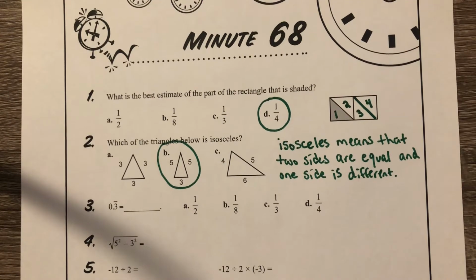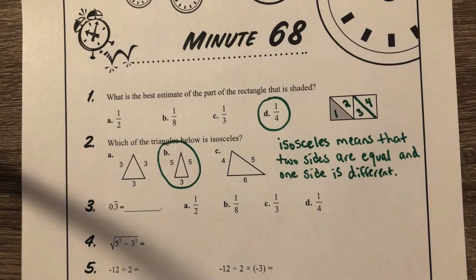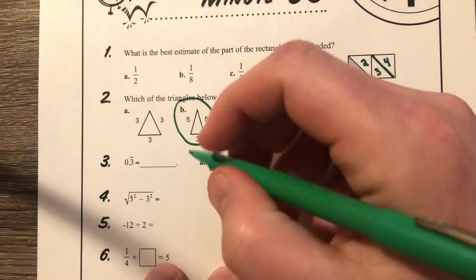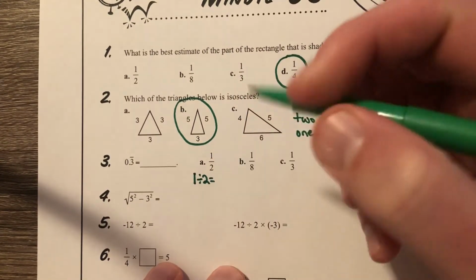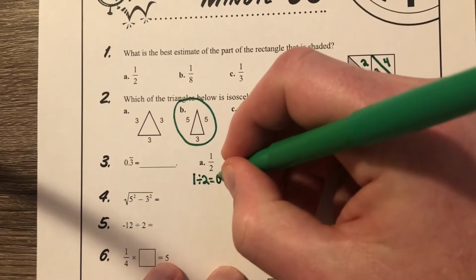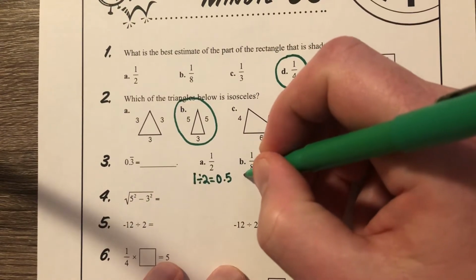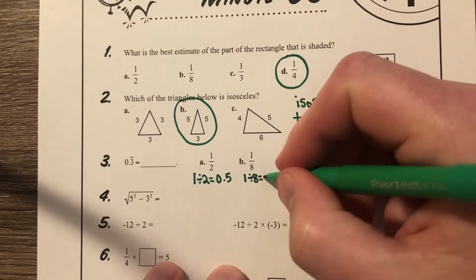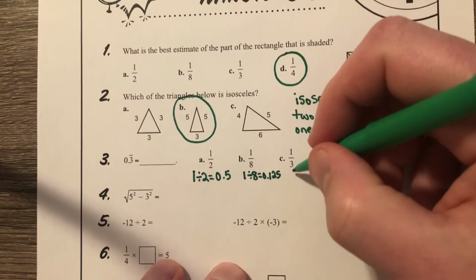Number 3, we have 0.3 with a line over it. And they want to know which one of those fractions is equal to that. So what I'm going to do is I'm just going to go ahead and divide all these and convert them into decimals and then see which one matches up. So the first one we're going to do 1 divided by 2. If I did that in my calculator, I would get 0.5. So that's not what I want. So then I go to the next one, 1 divided by 8. If I did that in my calculator, I'd get 0.125. So it's not that one.